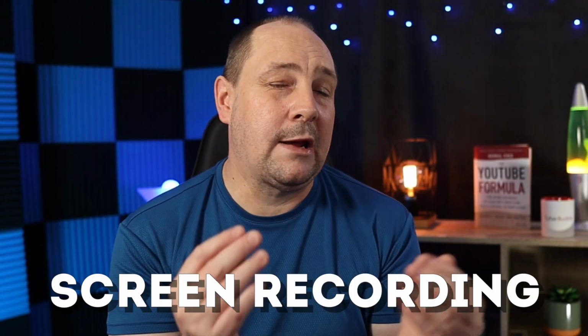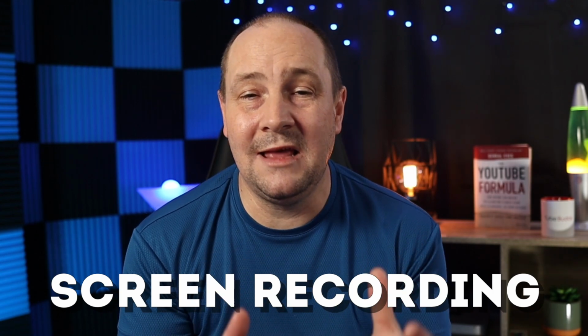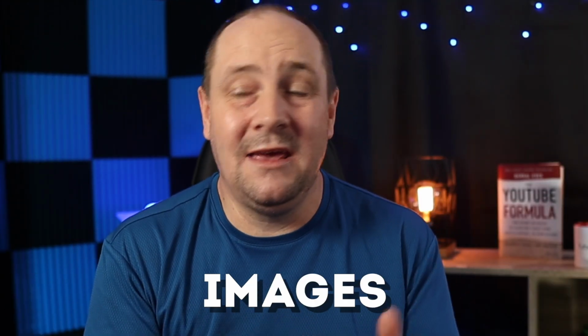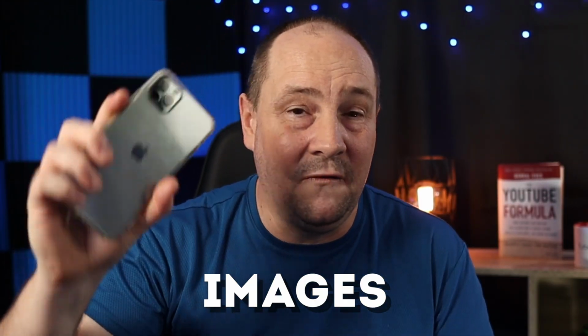Now, a screen recording or a screen grab can be done by using some third-party software like OBS or Camtasia, or even the built-in screen recording software that's on your device. You can even do this on a phone using the built-in screen recorders or some of the third-party apps. Regardless of what it is, you can record that and then bring it in to your main video. Images can be taken by you, even using your phone again, or using a DSLR.